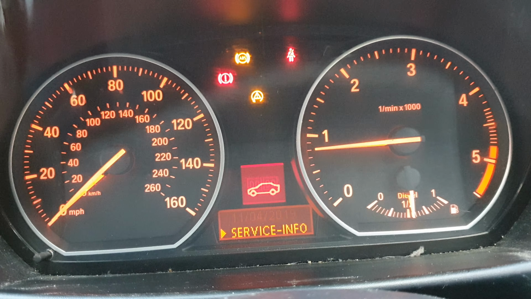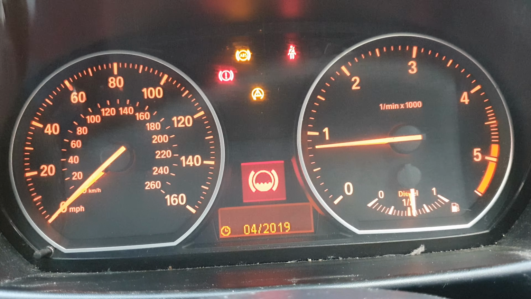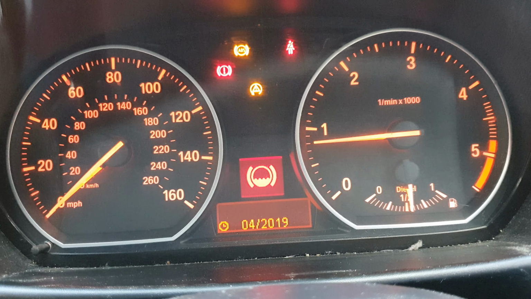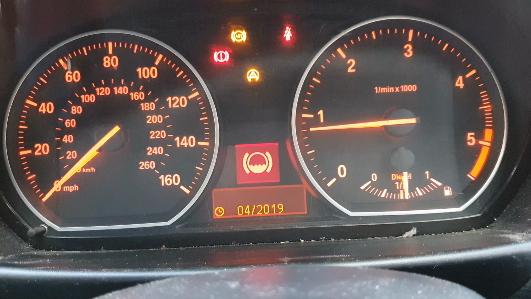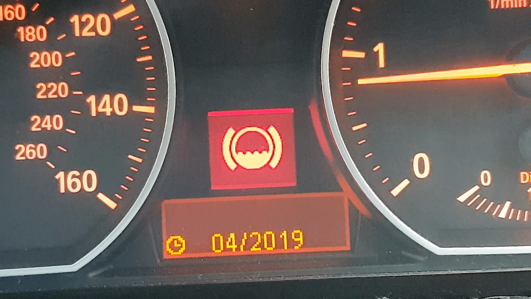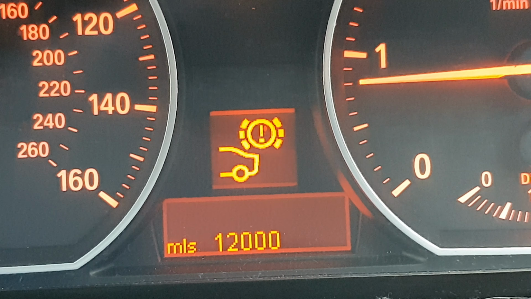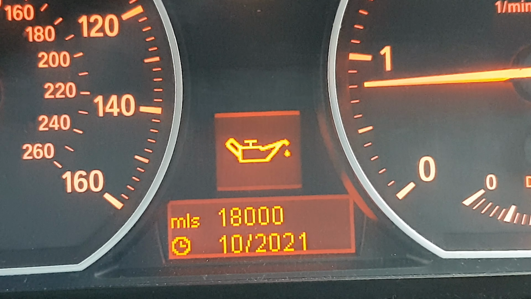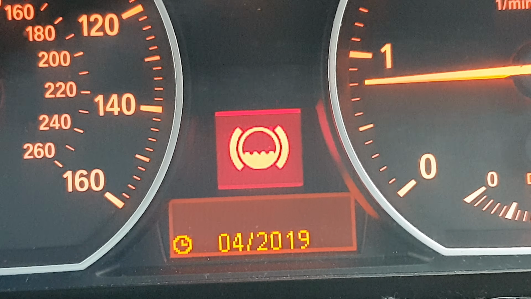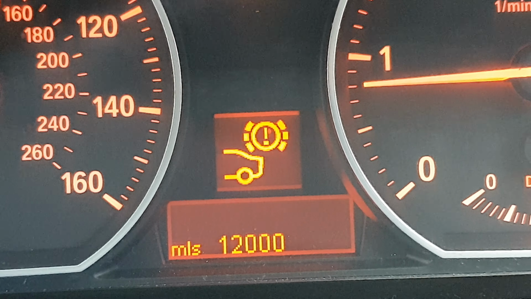We've also got the service info. As you can see, the brake fluid is due to be changed, or has already been done on this car, so we're not going to worry too much about that. And here you can scroll through when it's needed. So it's a few little bits of information on there.